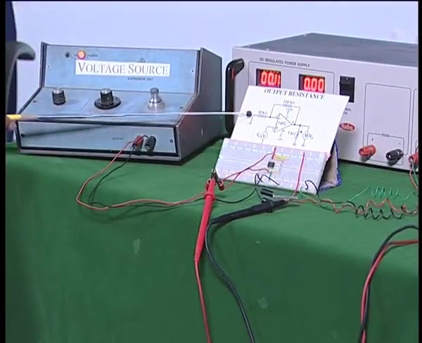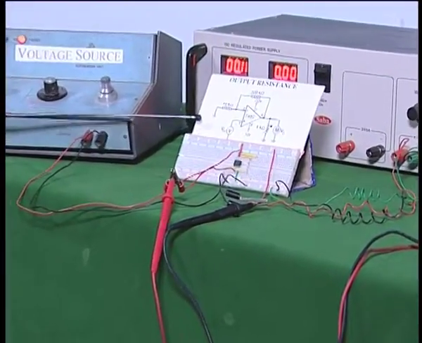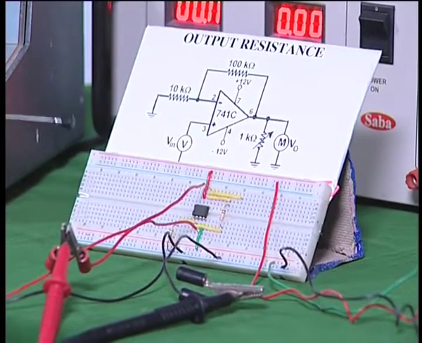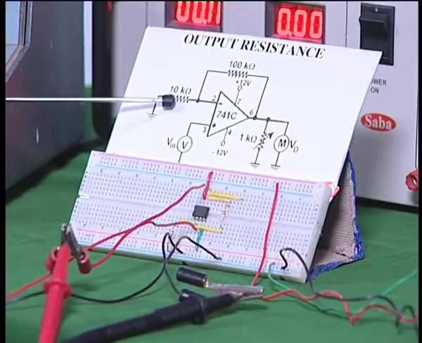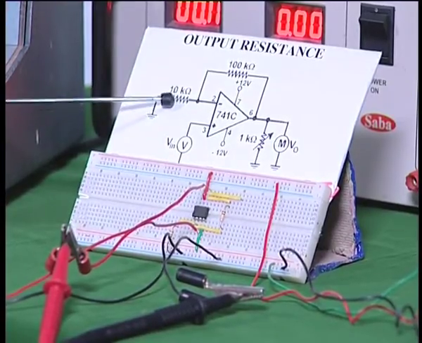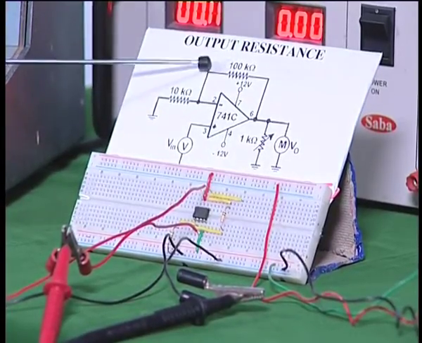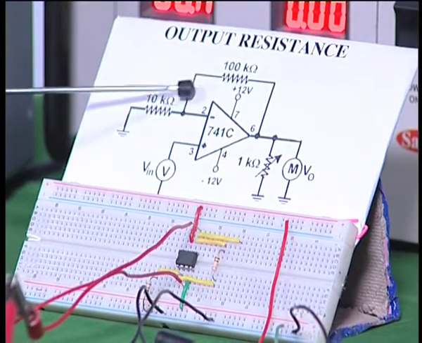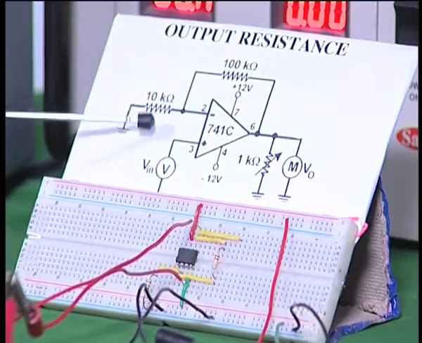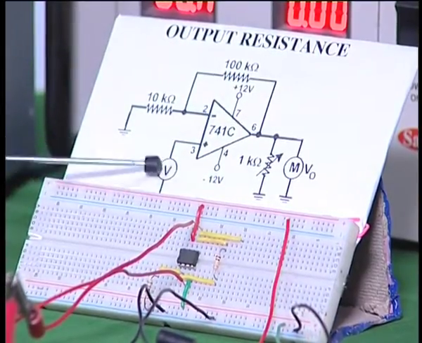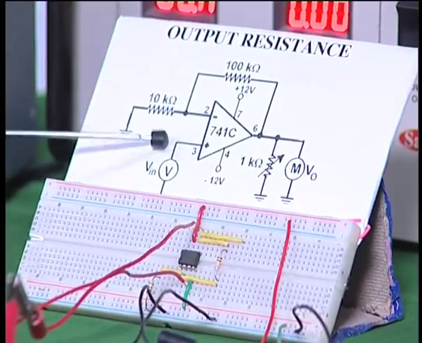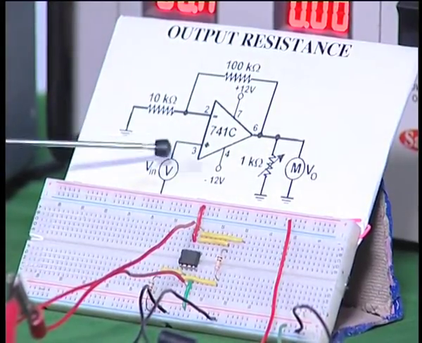So, here you can see the circuit diagram shown on the top, and there is a breadboard at the bottom. In the circuit diagram, we have used 10 kilo ohm as RI and 100 kilo ohm as RF, and therefore, there is a gain of 1 plus 100 by 10, approximately 11. The input voltage is given at the non-inverting input because it is a non-inverting amplifier.